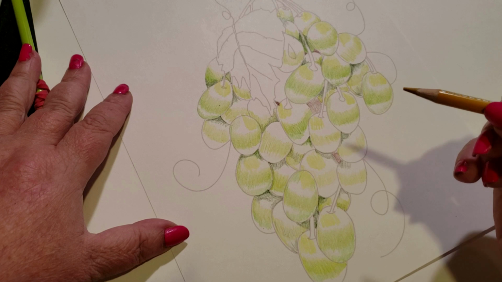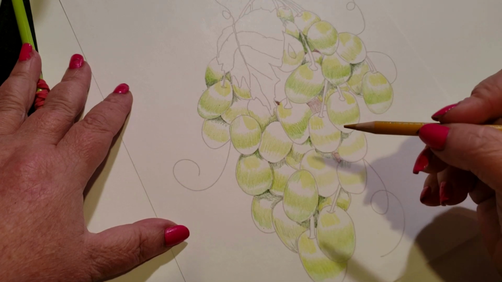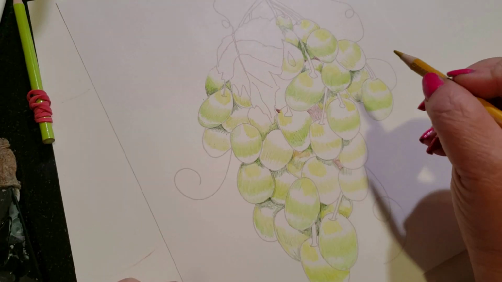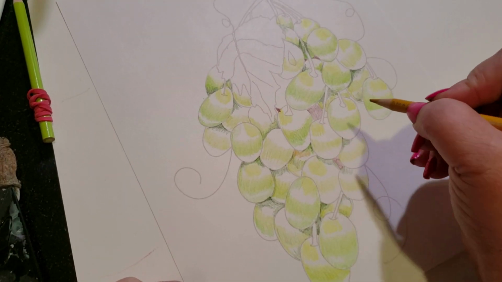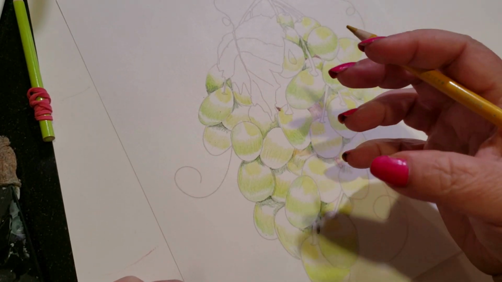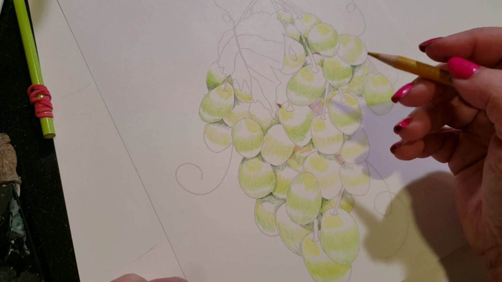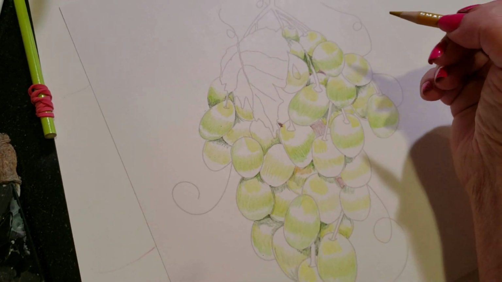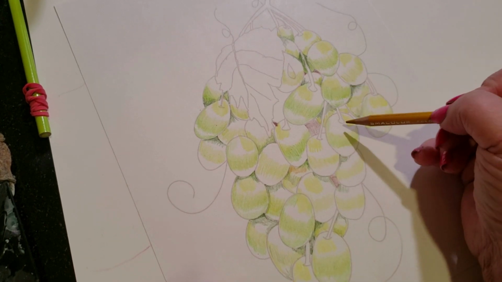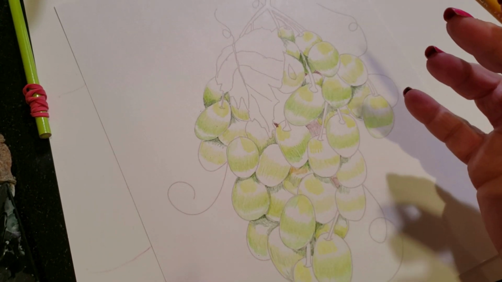The lightest color for my second layer is going to be the yellow ochre. For all the ones on the inside, I'm going to darken up the center light because it would not be having the same amount of light as the outer ones. So I'm going to just look around for some of the internal ones. Now, if the center light is on the outside, great.